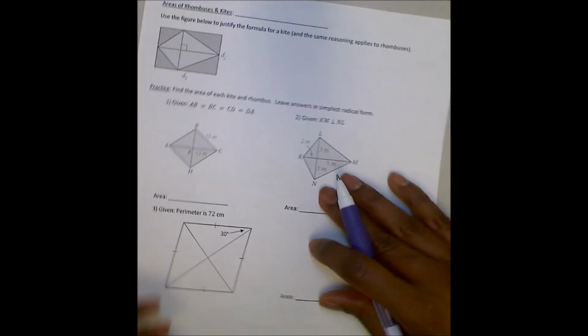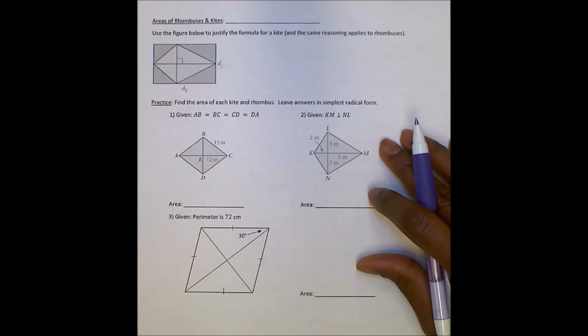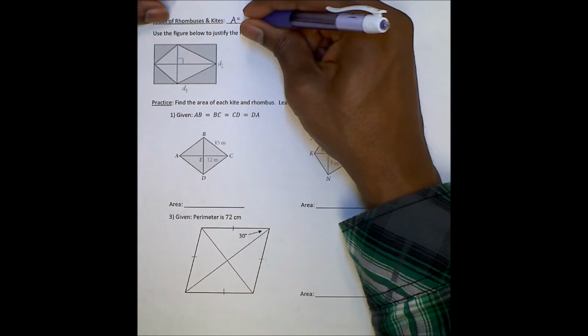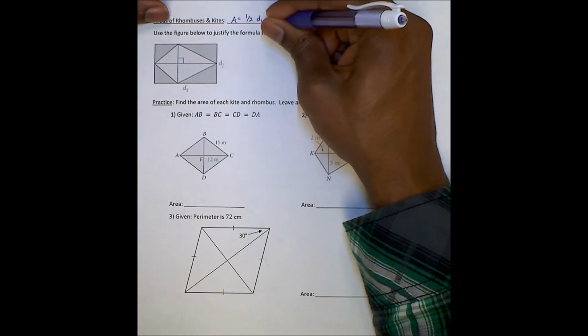Flip it to the back side. Let's talk about the areas of rhombuses and kites. Alright, remember that you don't necessarily need a formula to do these, but the formulas do make it easier. I know I asked you to find areas of rhombuses and kites a couple chapters ago, and we found those just by finding the area of each of the triangles. The formula for areas of rhombuses and kites is that the area is going to be 1/2 diagonal 1 times diagonal 2.